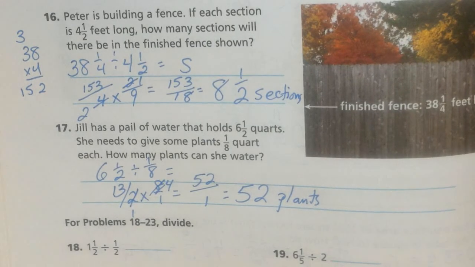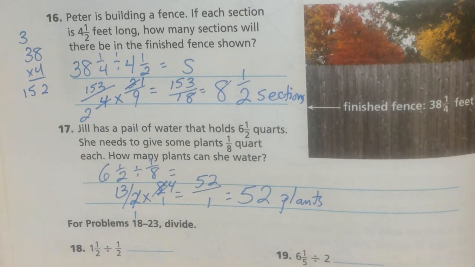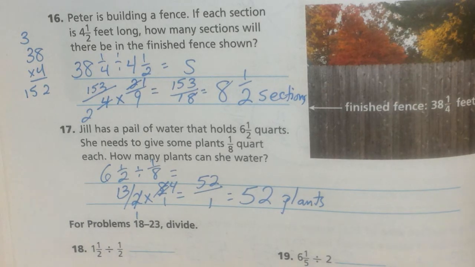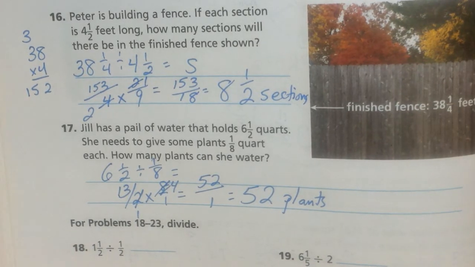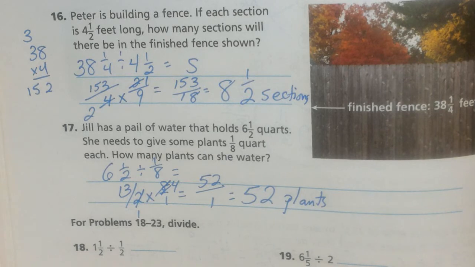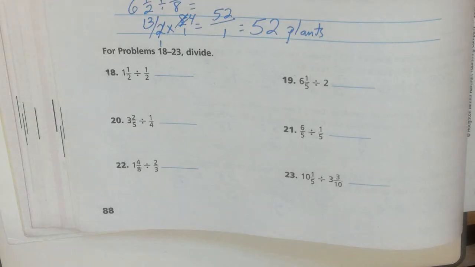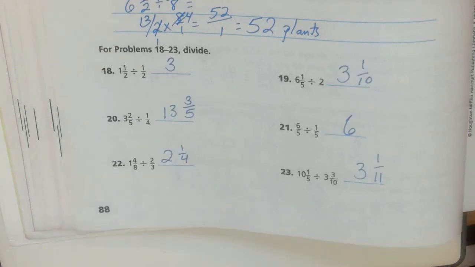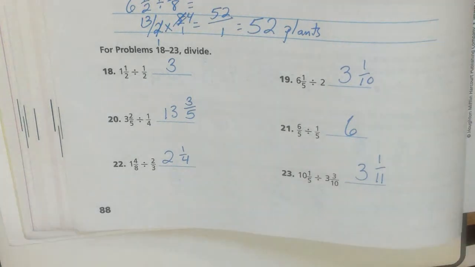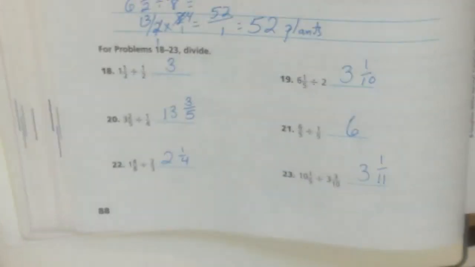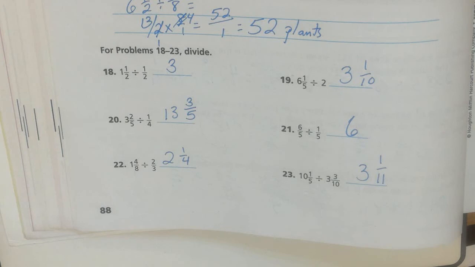Okay. So Ashton, I'll give you a moment to do the calculations on the bottom for numbers 18 through 23, and then we'll come back and you can check your answer. Okay, what I did this time, so it's a little bit more clear for you, I think some of my work is getting a little sloppy up there.